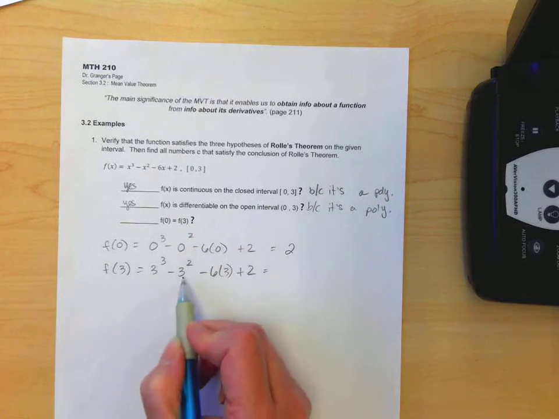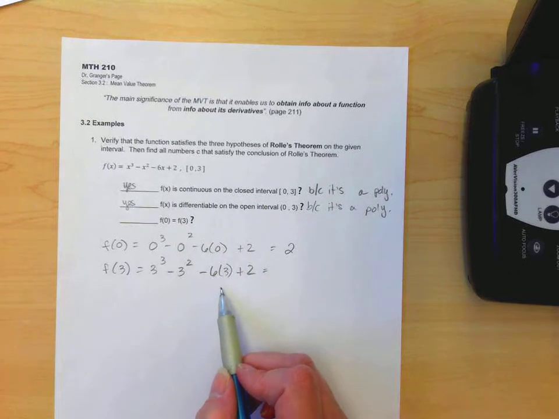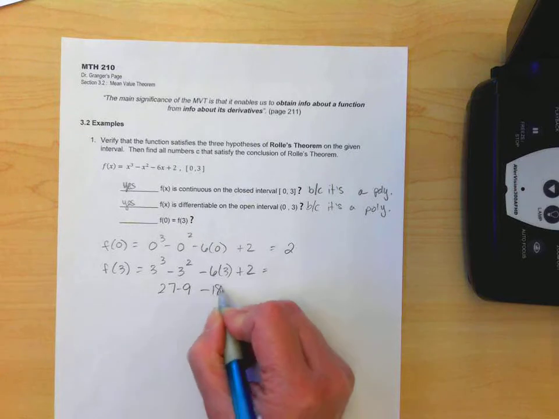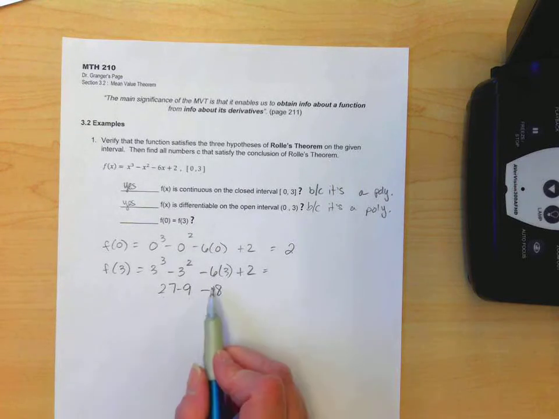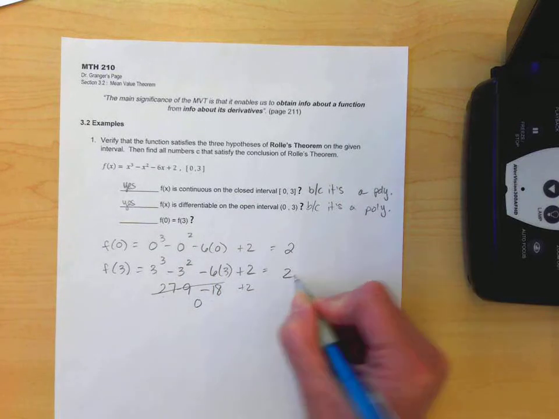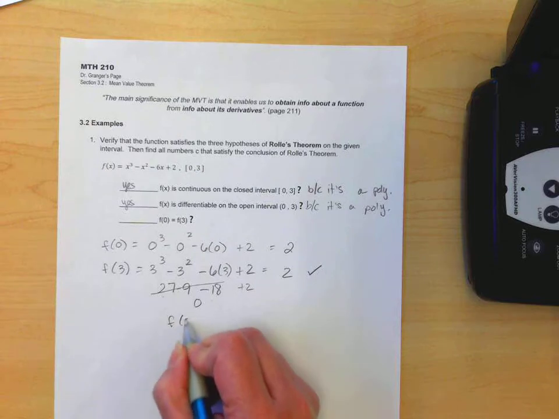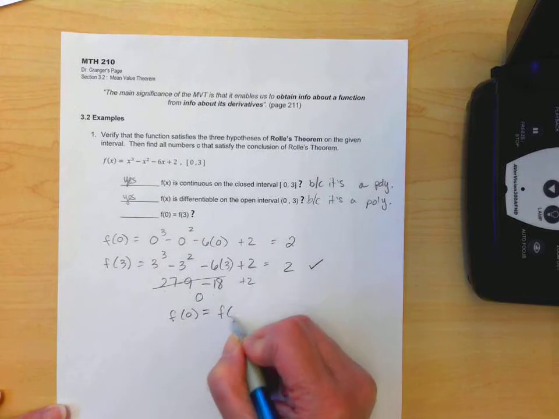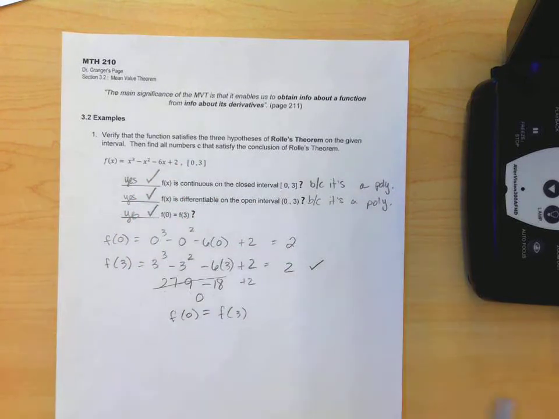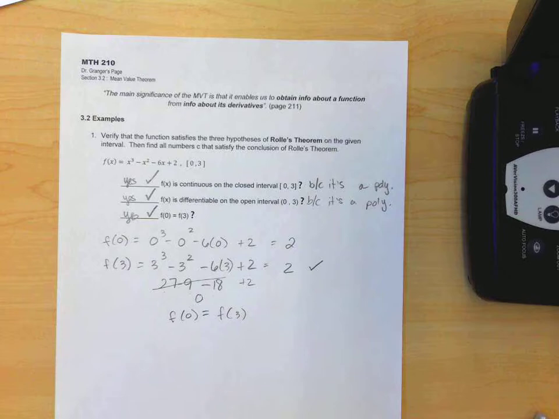That's 27 minus 9 minus 18 plus 2. Well, 18 plus 9 is 27, so I know that this simplifies to 0, plus 2 is 2. So yes, f of 0 is in fact equal to f of 3. So we can check all three of the hypotheses out. We have verified that this function meets the hypotheses of Rolle's theorem.